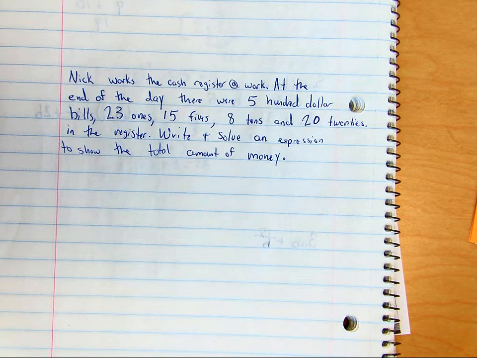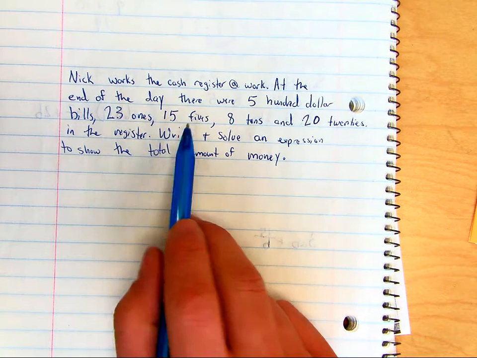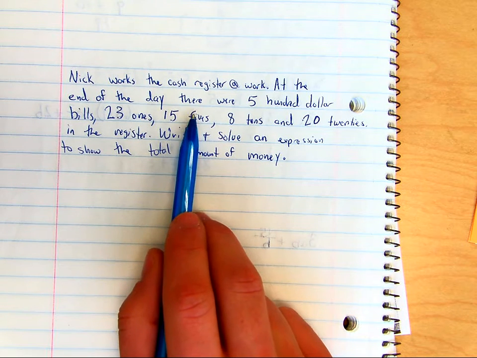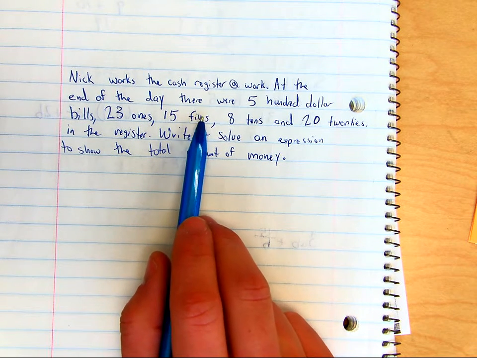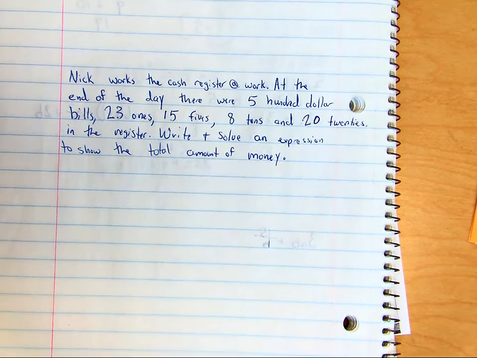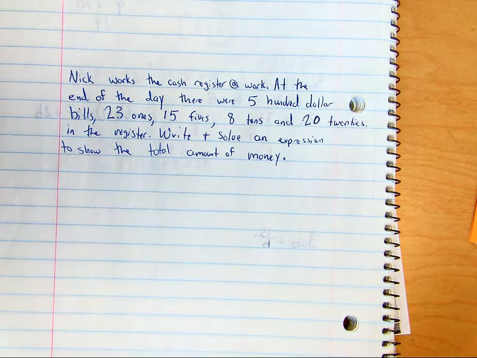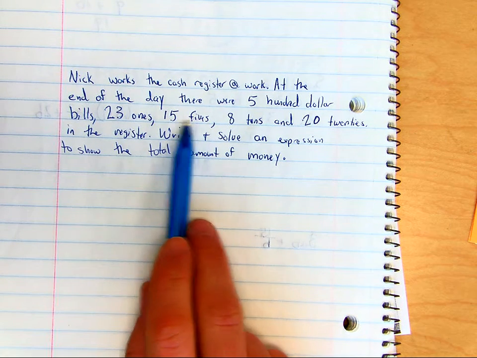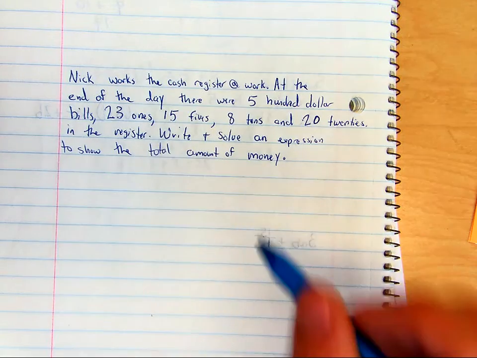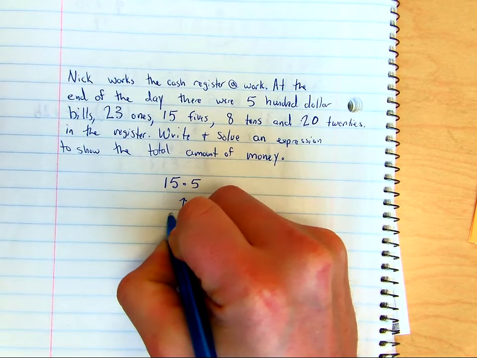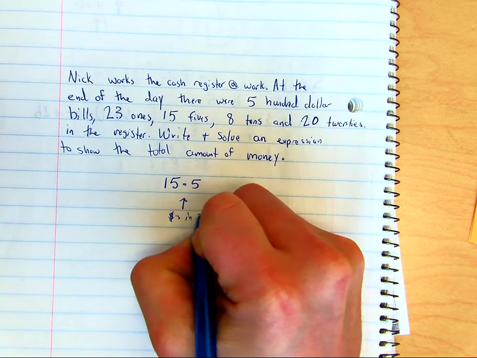Nayara, what do you think? Okay, so you're thinking I definitely got to figure out how much money I have in fives. Any other stuff I'm going to have to do? Titus? You see some exponents in here? So she said to find out the money in fives, I'm going to have to do 15 times 5, because that's going to be the dollars in fives.